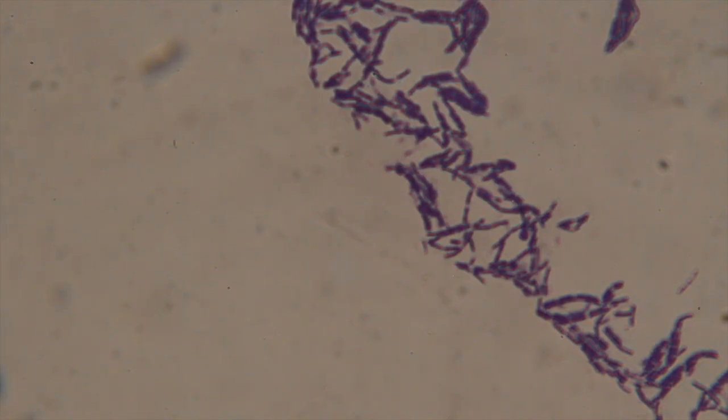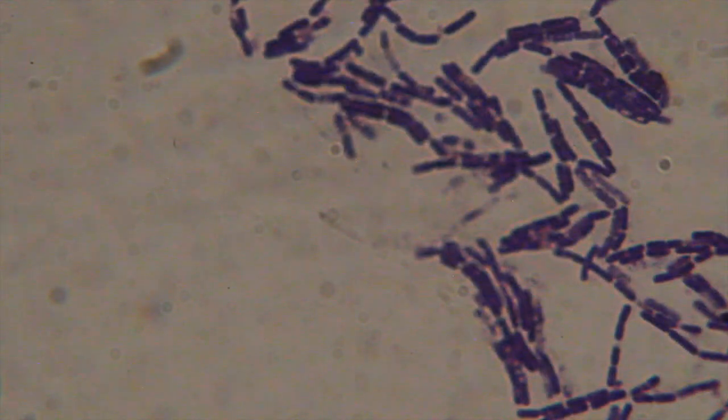So I need to make sure that I get the oil. I'm going to shift it halfway between the 40x objective and the 100x objective and put a drop of oil directly on the center of my slide. I'm going to shift in my 100x so I don't get any oil on my 40x, and then we will focus on these bacteria. Okay, so here we can see nice blue bacteria stained from the methylene blue.